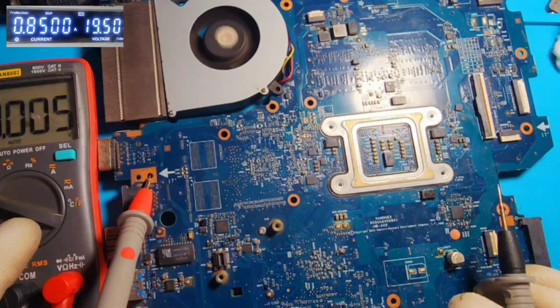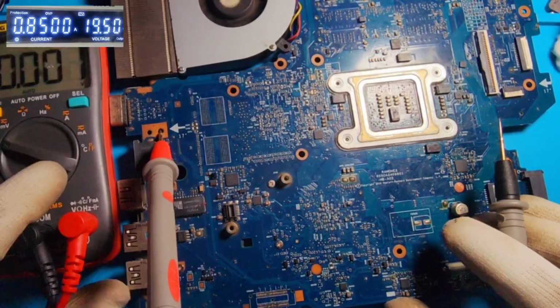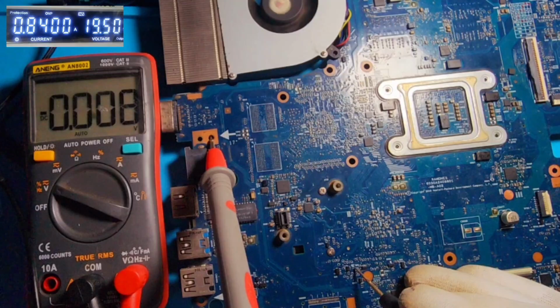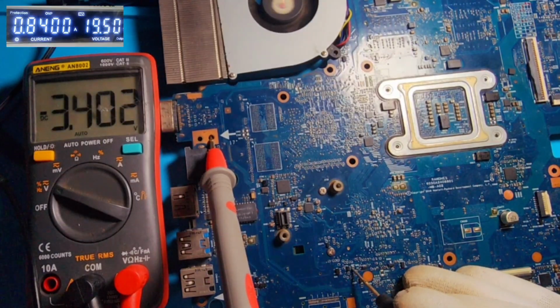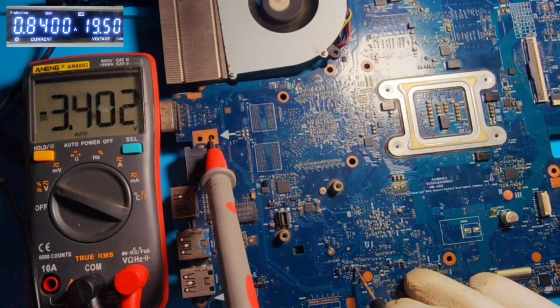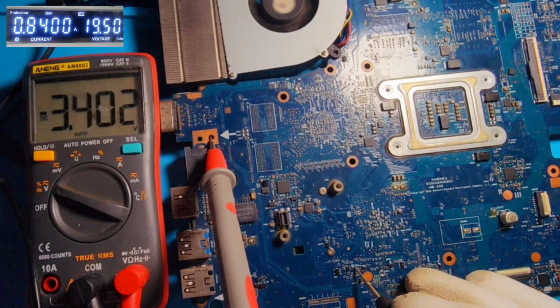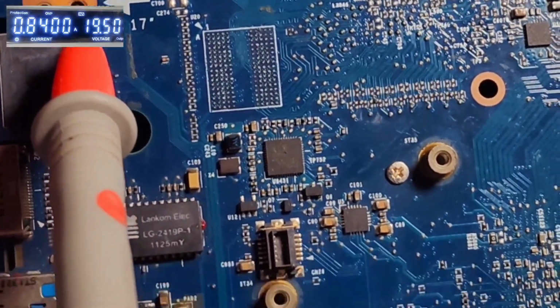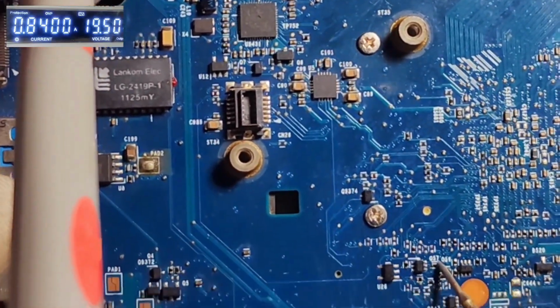Okay, so I will check at this point. On one side we are getting 3.3 volt. Yes, on the other side also we are getting 3.3 volt. So after removing that IC, we were able to get the voltage back at this point.